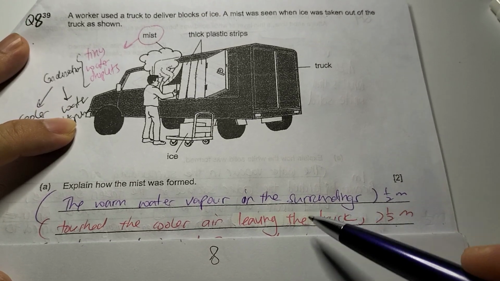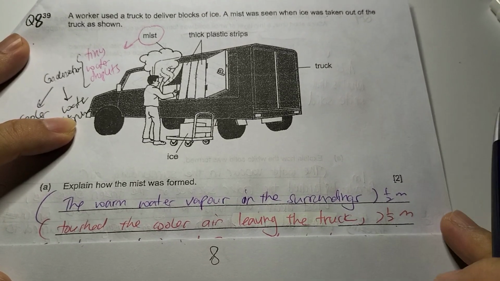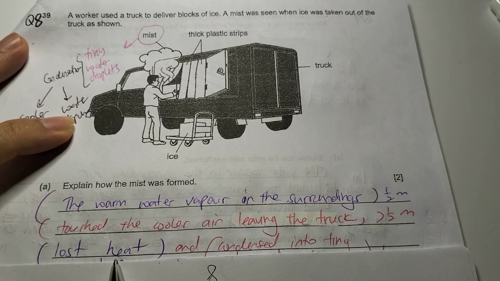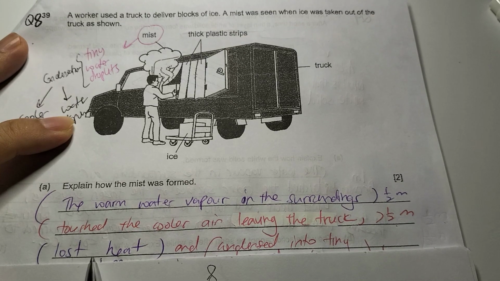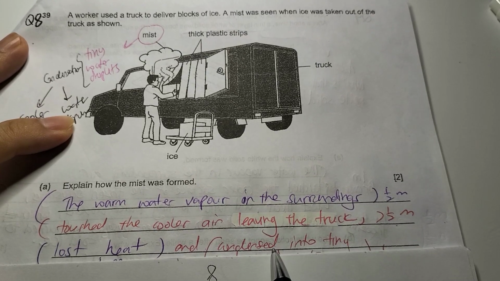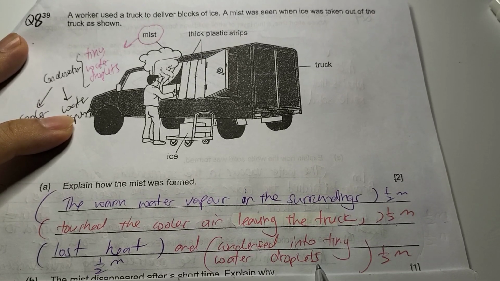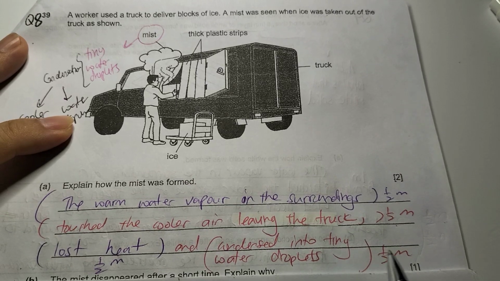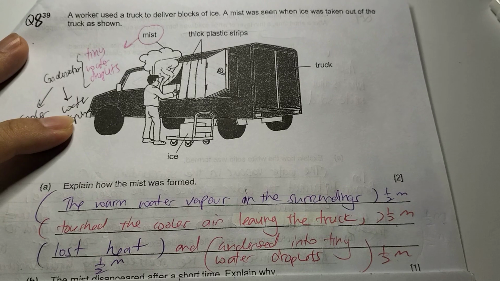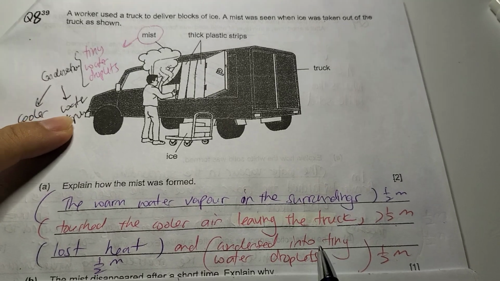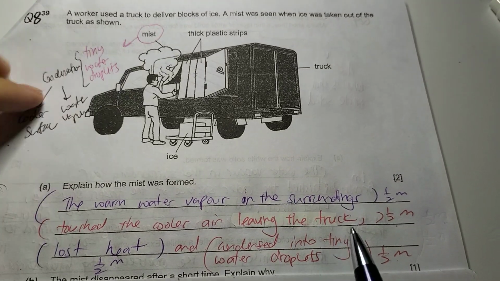So what happens when this warm water vapor touches the cooler air? Well, it loses heat. Anytime warm water vapor touches anything cold, it will lose heat. When it loses heat, it will condense into tiny water droplets. Half mark, half mark. There you go, 2 marks. Half, half, half, half. And these tiny water droplets mean mist.